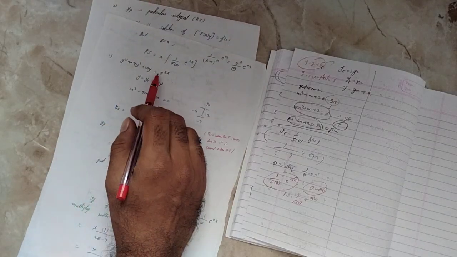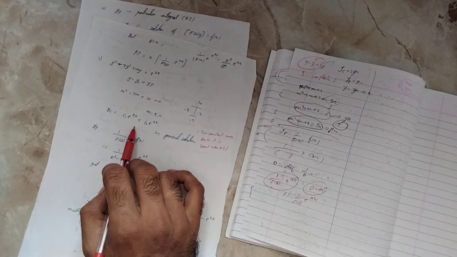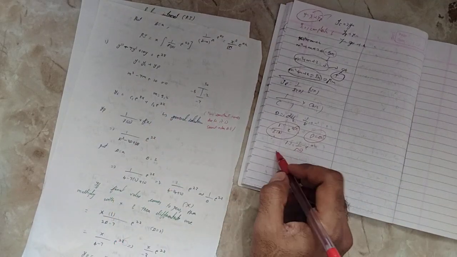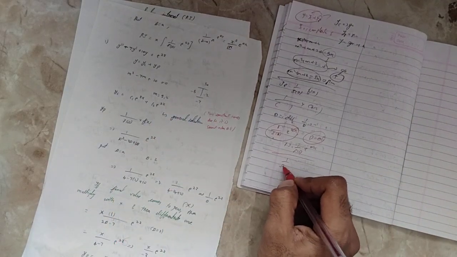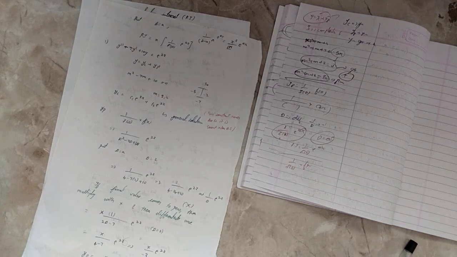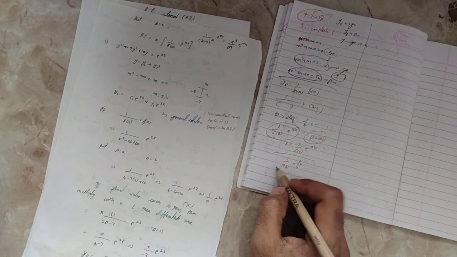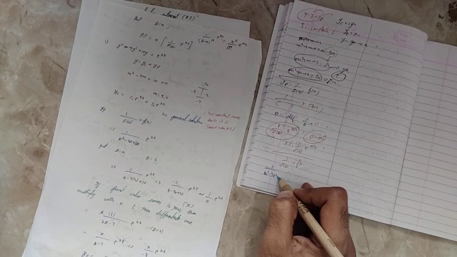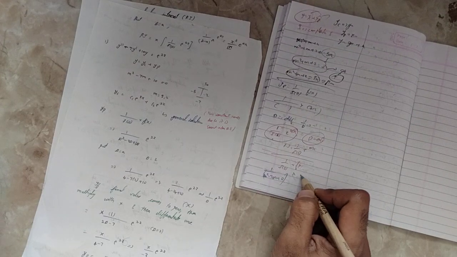So you can see, when we equate f of d to 0, we get the general solution. The same thing, whenever we come to find the particular solution, 1 by f of d into f of x. What is 1 by f of d? It equals 1 by m square minus 7m plus 10, into e of 2x.